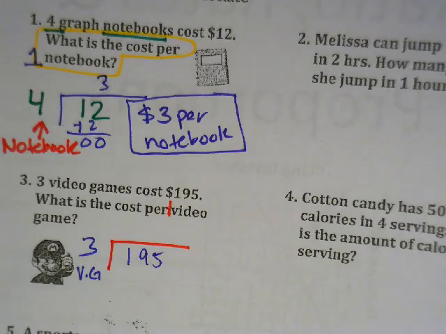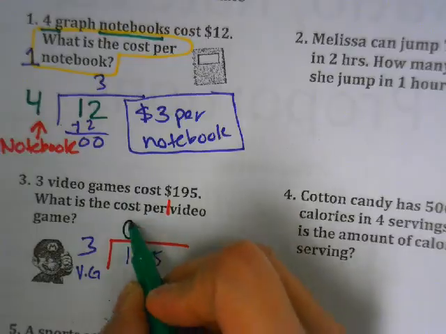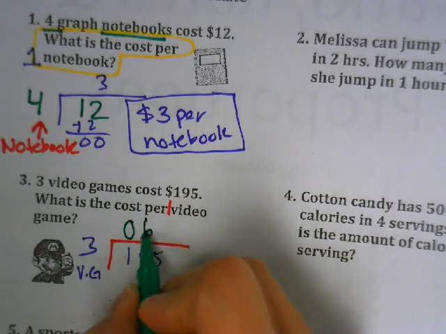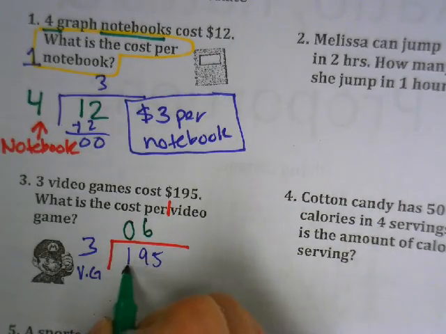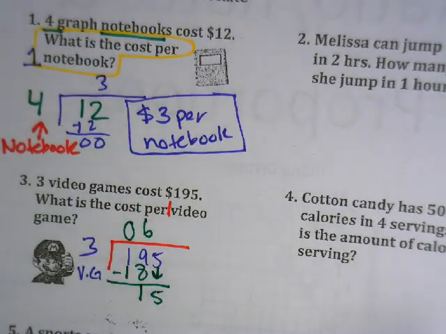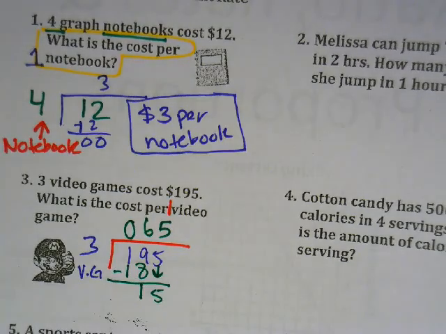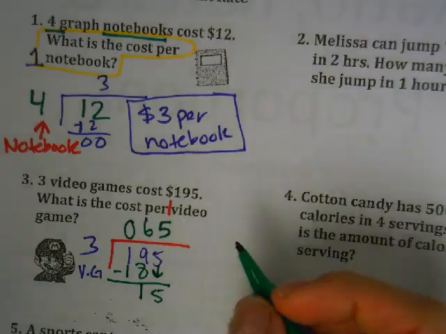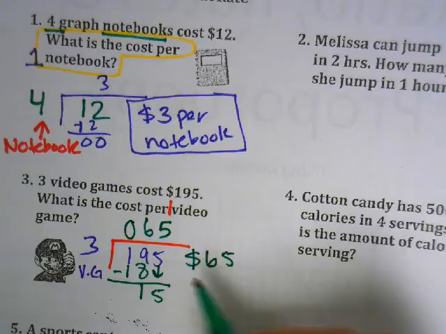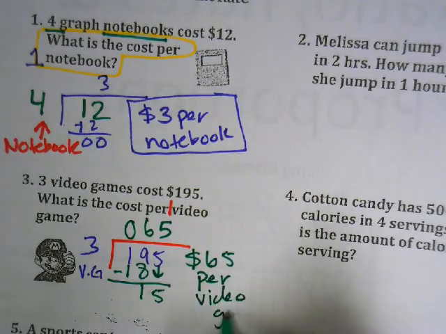Keep going. Oh, keep going. How many times does 3 go into 19? 6 times 3. Remainder 1. Bring down the 5. How many times does 3 go into 15? 5. Okay. Cool. Your answer is 65. Am I going to give you credit for that? 65 per video game. 65 per? Not notebook, video game. $65 with the dollar sign in the front per video game.